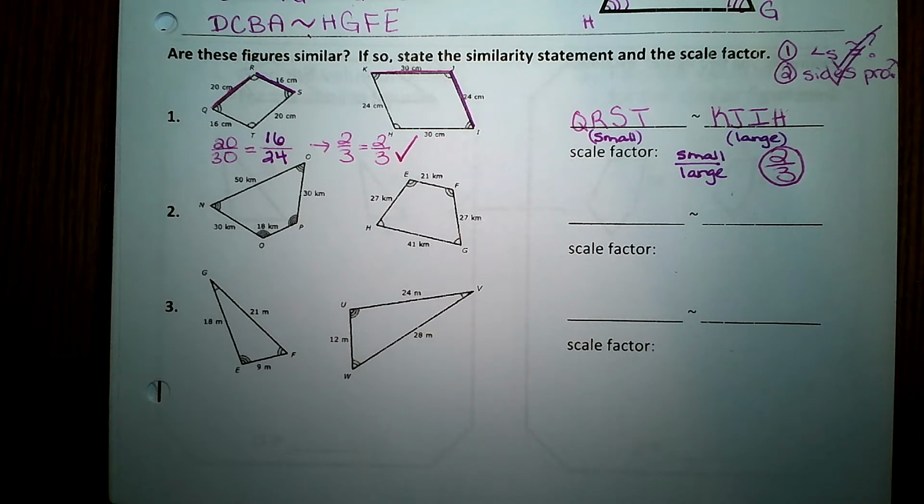So this is explaining the amount that the figure grows or shrinks. Okay, let's try again.